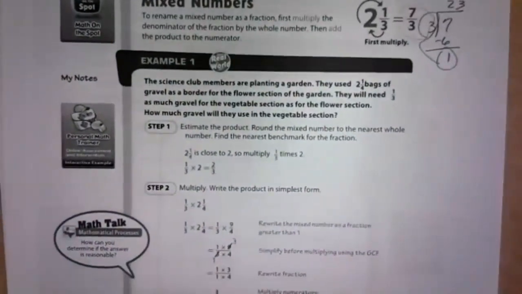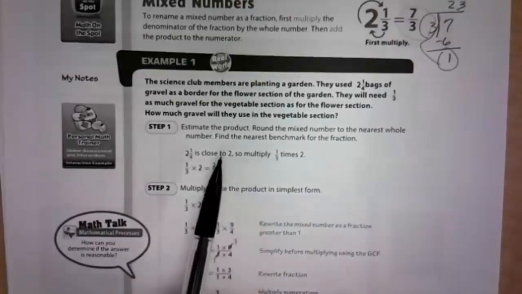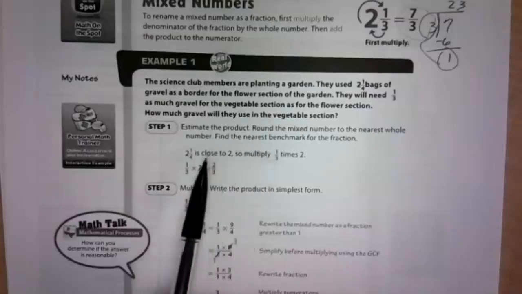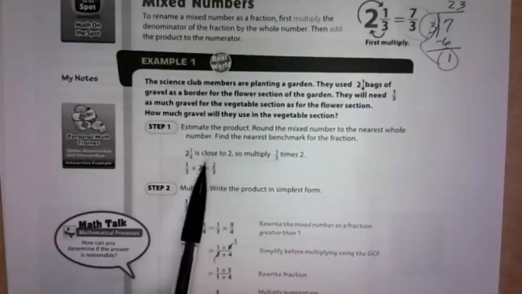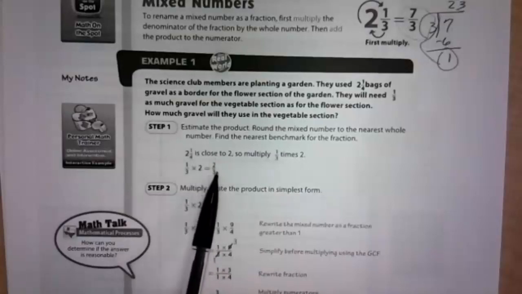It says the science club members are planting a garden. They use 2 1/4 bags of gravel as a border for the flower section of the garden. They will need 1/3 as much gravel for the vegetable section as for the flower section. How much gravel will they use in the vegetable section? Well, you can estimate it by rounding them to whole numbers and multiplying, making sure that your answer is acceptable.